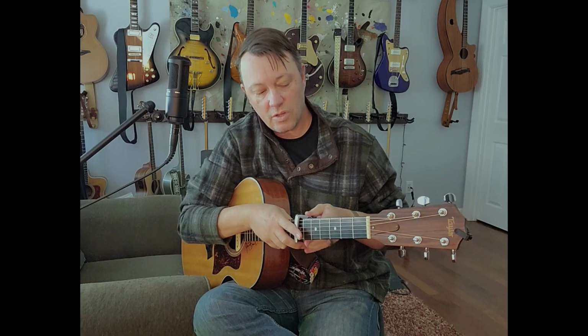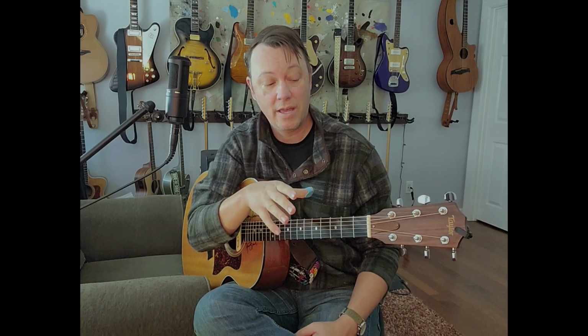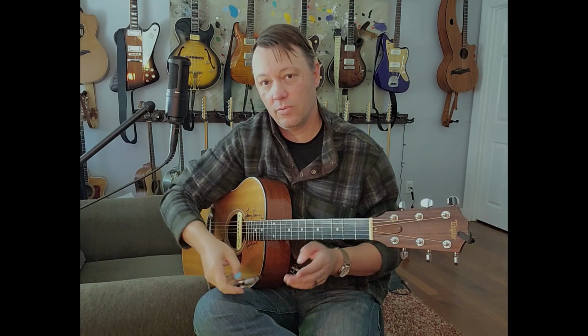So, using the idea of the CAGED sequence and those fingerings, those chord shapes, and you start using the capo, you can move all up and down the fretboard, and you can harmonize with another guitar player. And it's exactly like what they did in Hotel California.